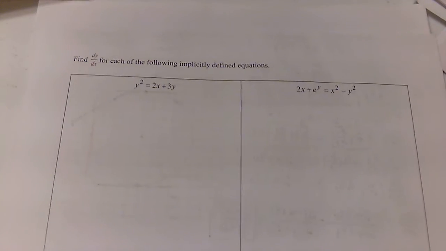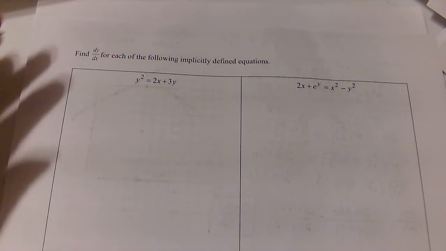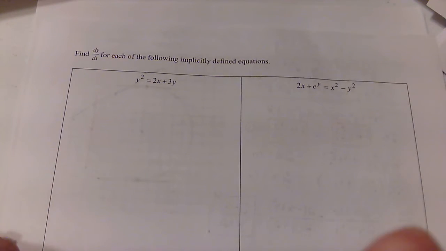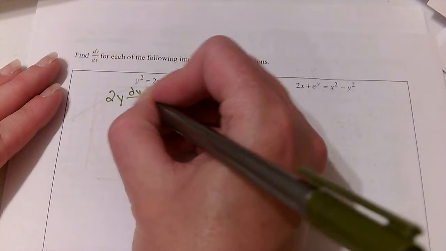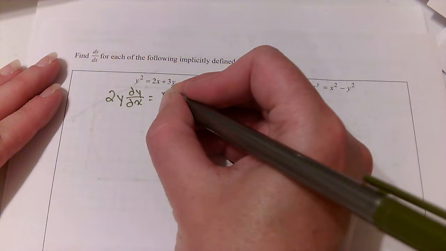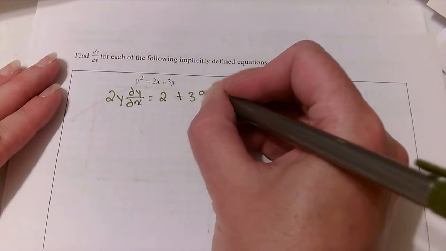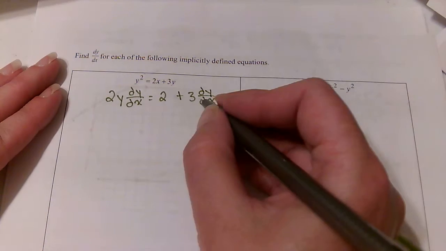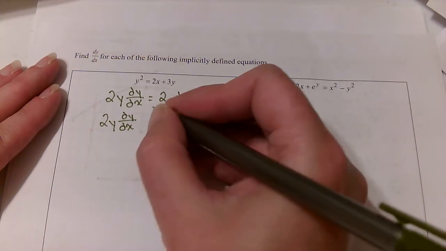So let's try it on a few of these. Now remember, you can pause the video, try them, and then look back to see if you got them right. So the first one. y squared is going to be 2y dy/dx. This is going to be 2, technically dx, then 3 dy/dx. I want to group all of my dy/dx's, so I need to subtract that one.